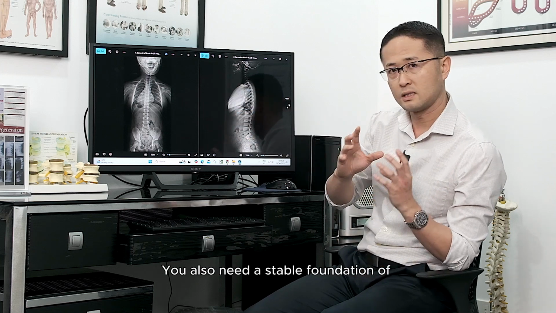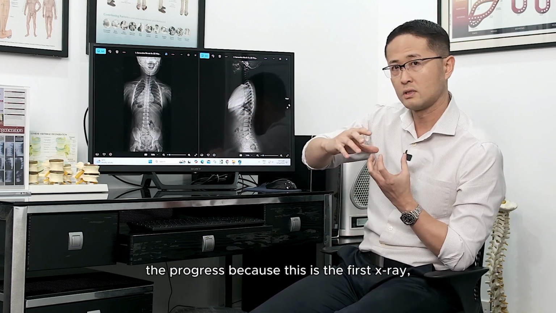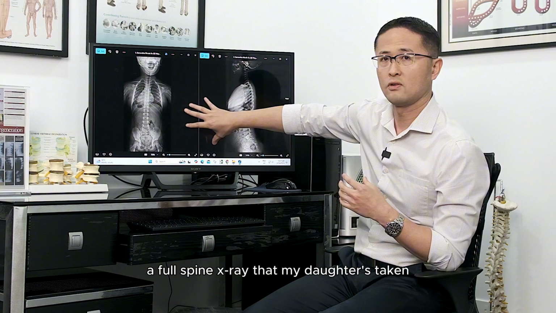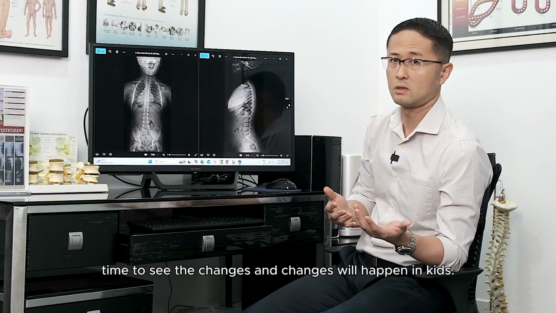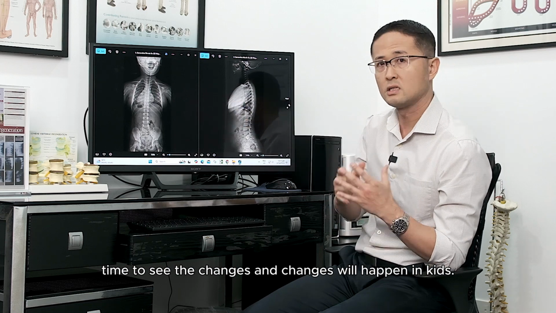You also need a stable foundation of, okay, the progress. Because this is the first X-ray, a full spine X-ray that my daughter's taken at 5 years old. We're definitely going to retake an X-ray, maybe say in 2 years' time, to see the changes. And changes will happen in kids.